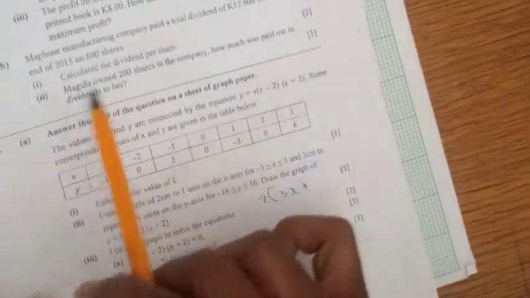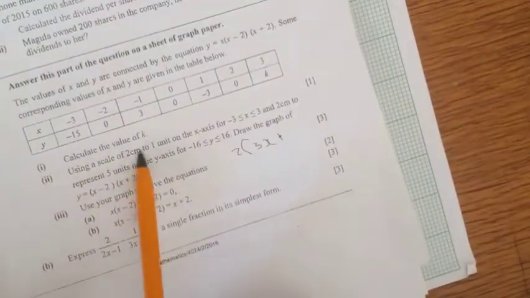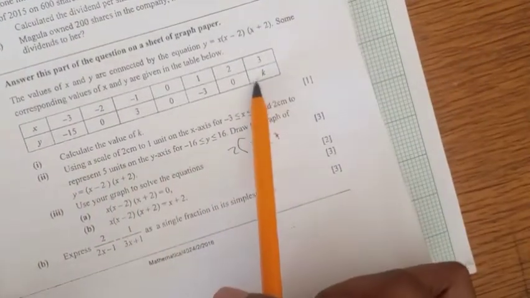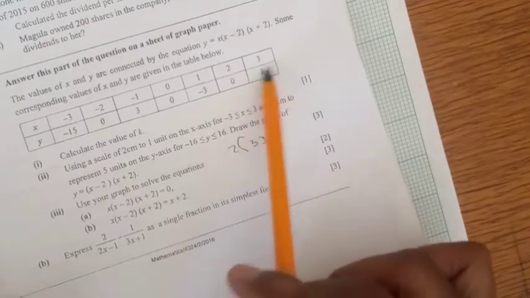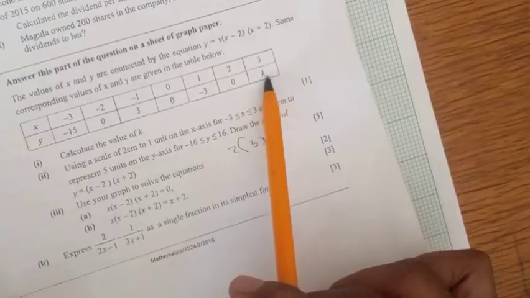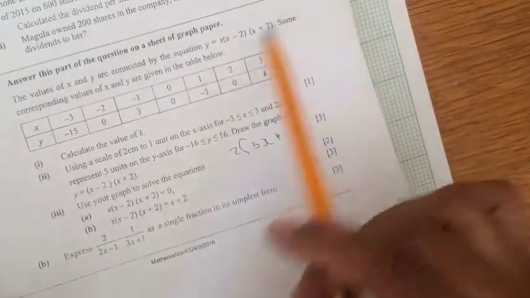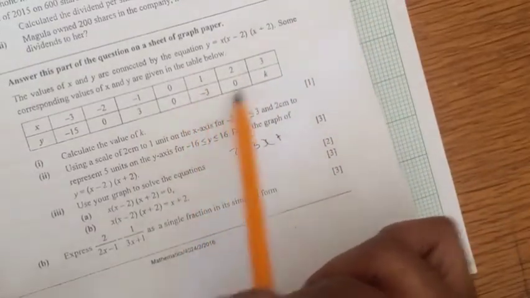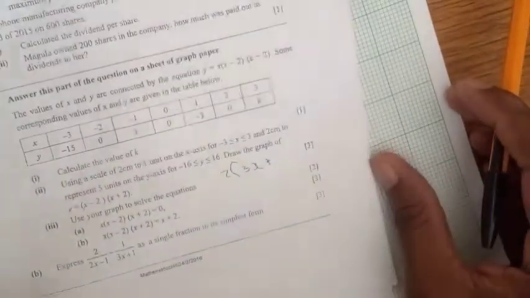So how do I answer this question? The first thing is to copy the box which is here, because they are simply asking you to calculate the value of k. The value of k, you can see, is up here. It is 3 comma k, which of course we don't know. Hence we need to know this value in order for us to plot this equation on the graph paper. So let us start by first drawing this box on our graph paper.